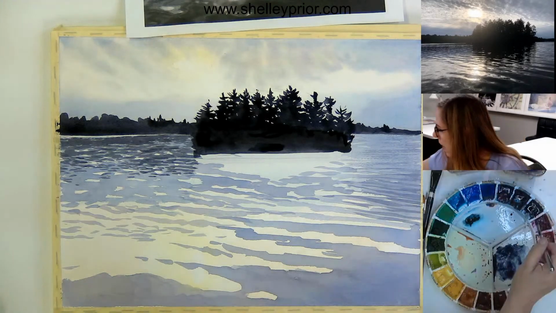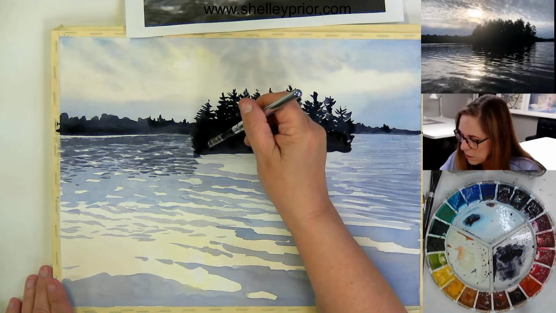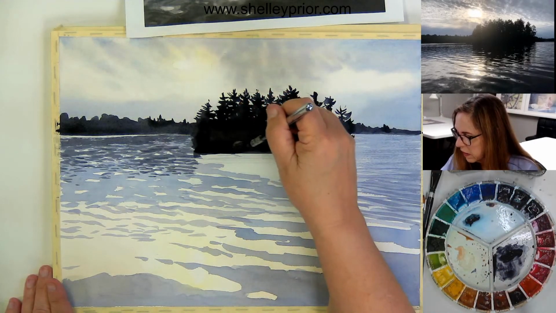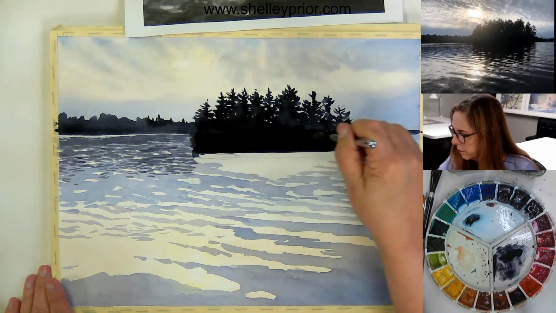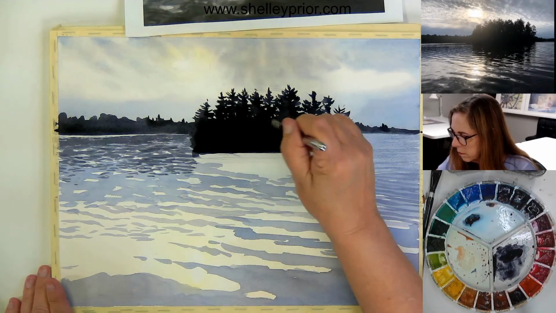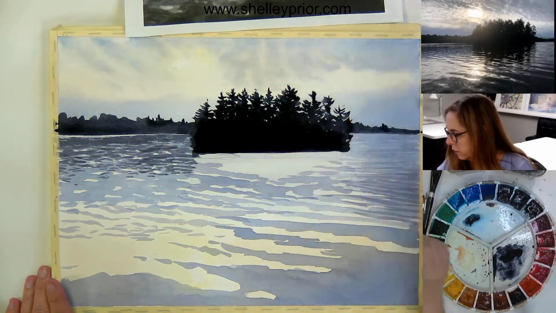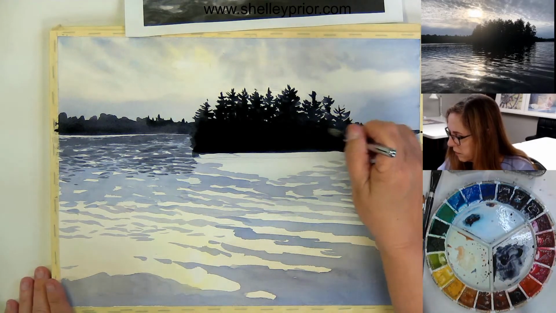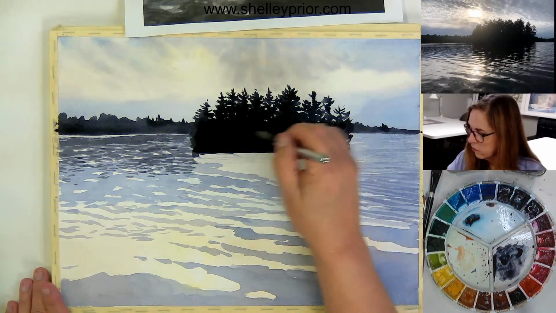And if you have something that doesn't look quite the way you want it, sometimes the easy solution is just to get it all wet again. If I wet all of this one more time, aside from the detailed branches and things like that, that's all going to dry smooth.